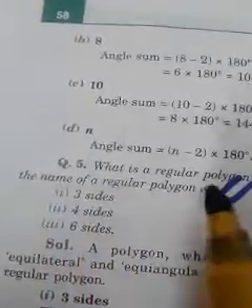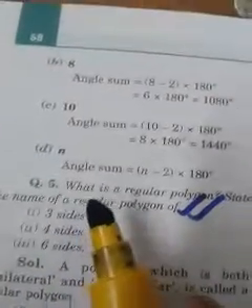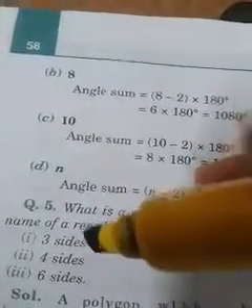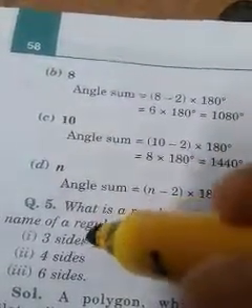State the name of a regular polygon of 3 sides. Which is the name of a regular polygon with 3 sides? Which is the name of a polygon with 3 sides?